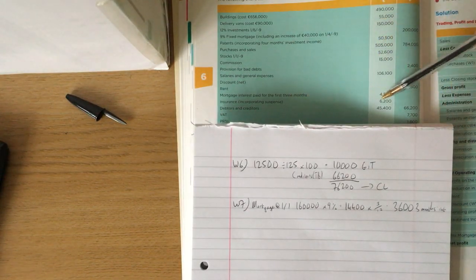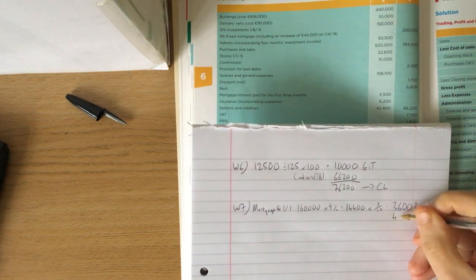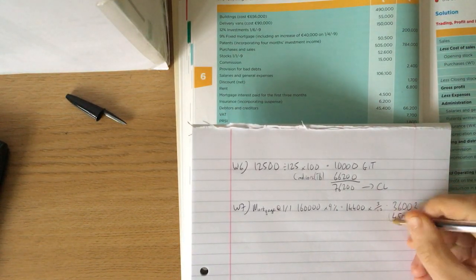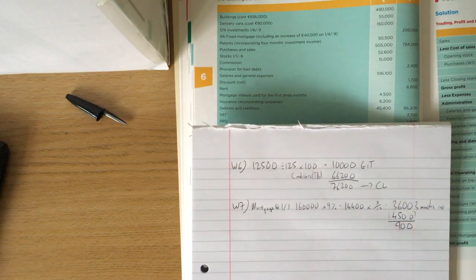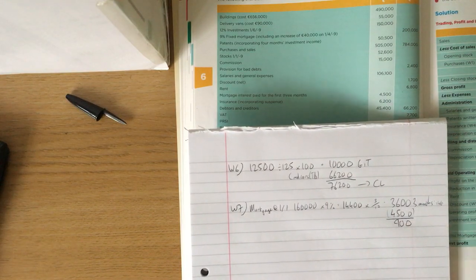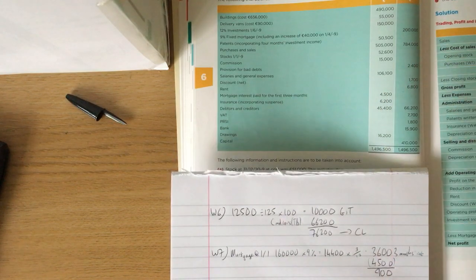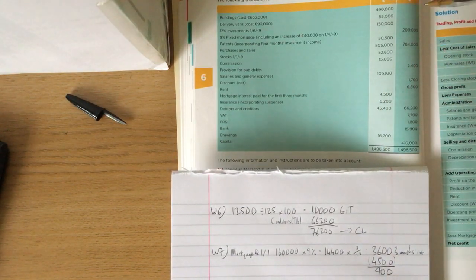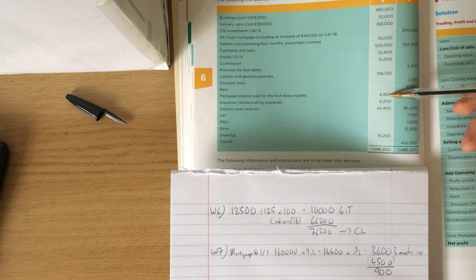Mortgage interest paid for the first 3 months was entered into the accounts as 4,500. So if you subtract those from each other, you get 900 euro. Okay, so 900 euro is the mistake. Now, how do I correct this mistake? This 4,500 should be 3,600.